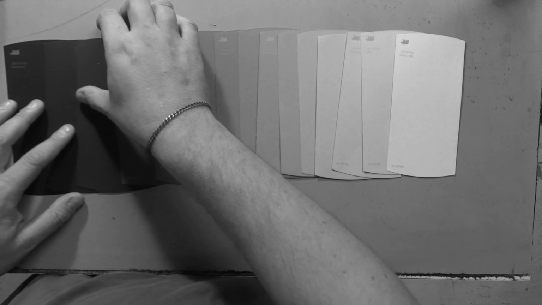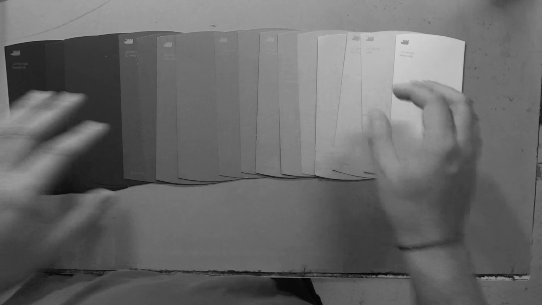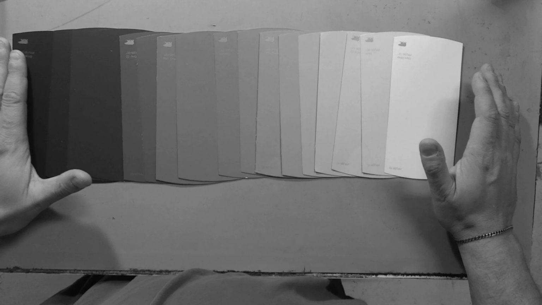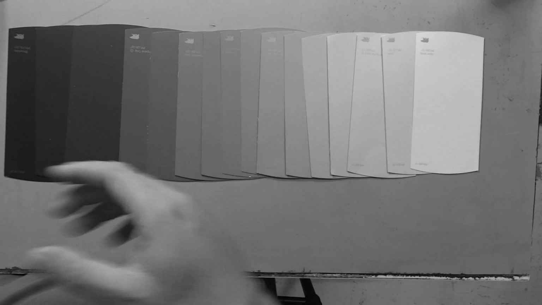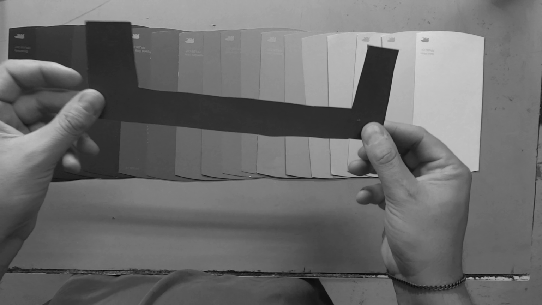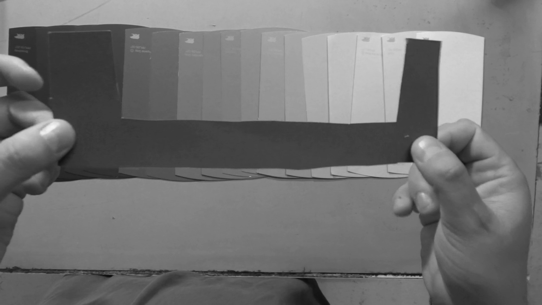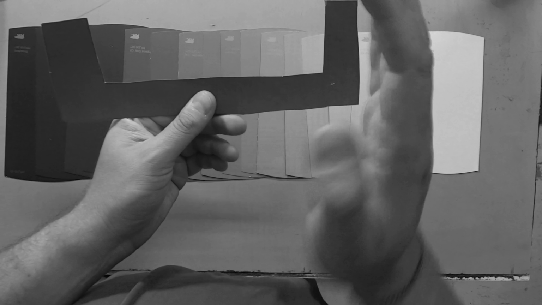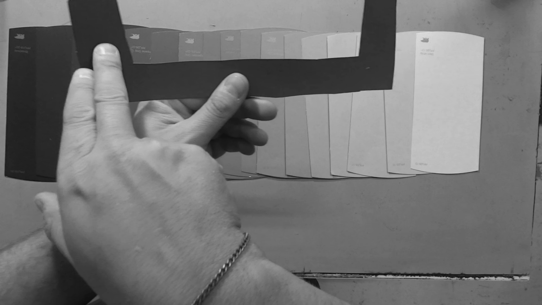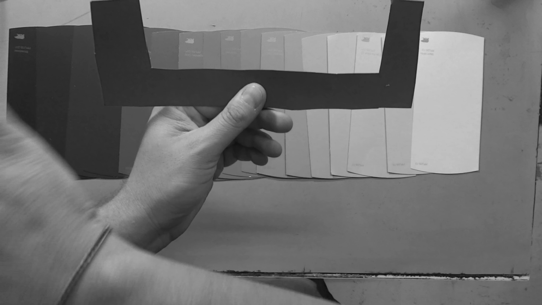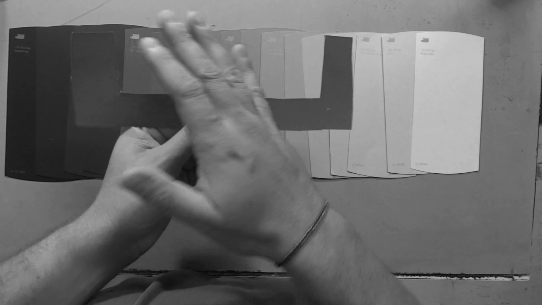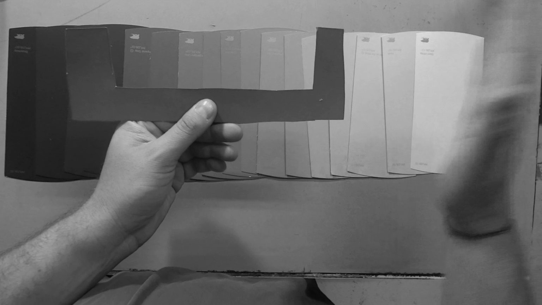Okay, this represents all of the shades from black to white, and this represents your camera. Cameras are only capable of a certain range from dark to white. Anything below here is pure black with no detail. Anything above here is pure white with no detail.